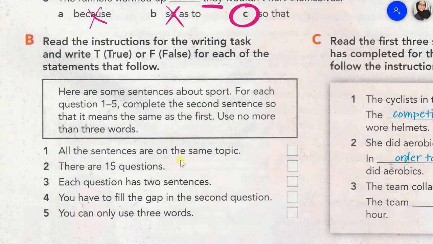Correct or false? Yes, it is correct. So write true, T. How do we know this? Because here, some sentences about sport. So it is in the same topic, which is what is the topic? Sport. All right. Next, number 2, there are 15 questions.